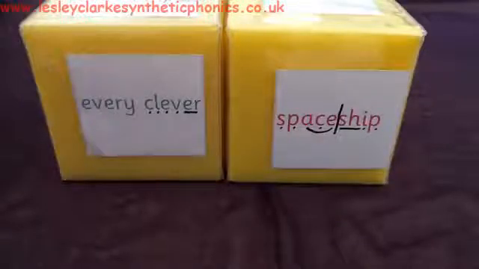Every clever spaceship. That's a tricky one. Do you think you can have a clever spaceship? I think spaceships are probably quite clever, but not quite in the same way that you might be clever.